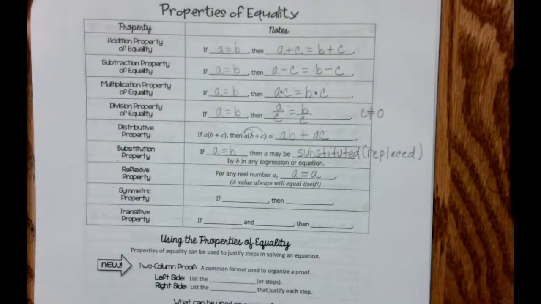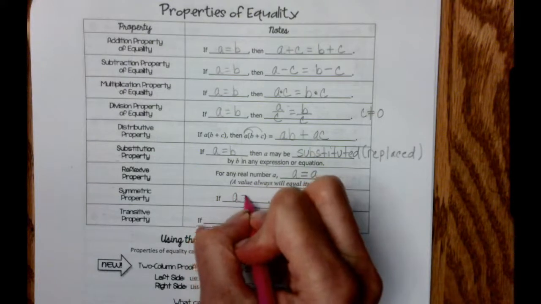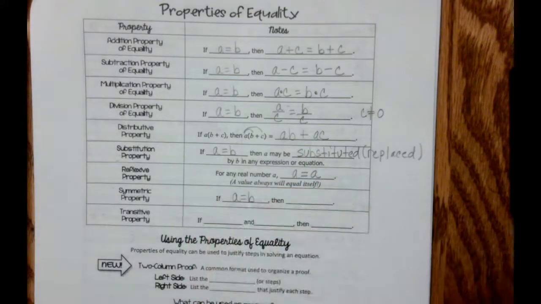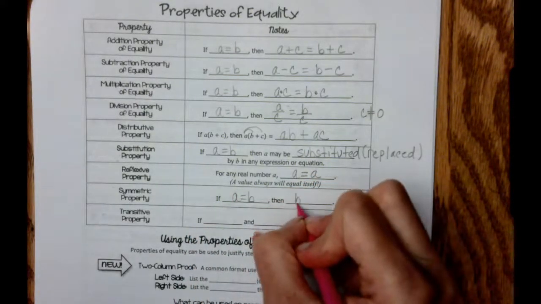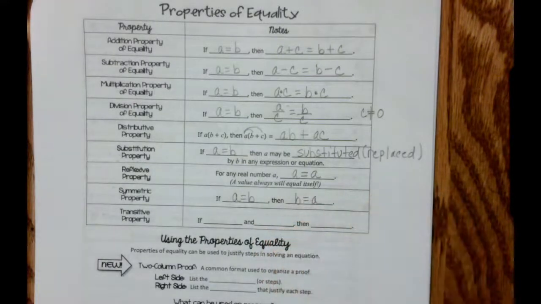The symmetric property says that if A equals B, then B equals A. So we can have the A on the right side equal to B. We can have A on the left side equal to B. It doesn't matter where they are. It doesn't change that value. They're still equal to each other.